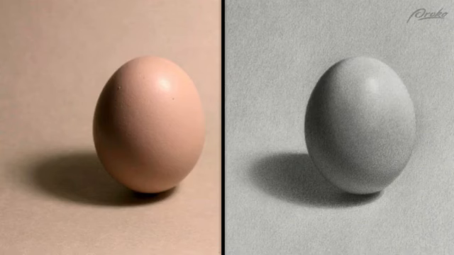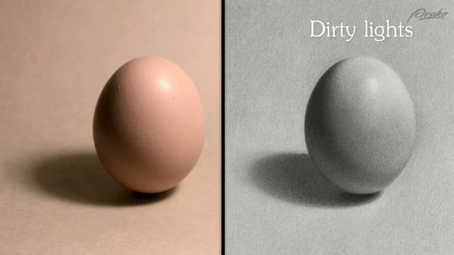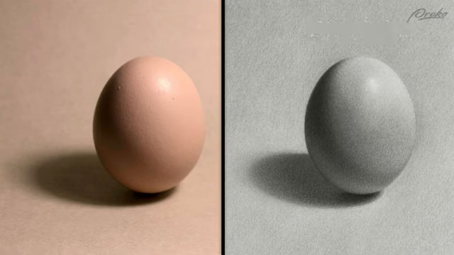The first mistake is to make the light halftones too dark. This results in what we can call dirty lights. Ugh. You're ruining the light effect if you go too dark too soon. To maintain a convincing sense of light, you have to make the value change in the light values very subtle.